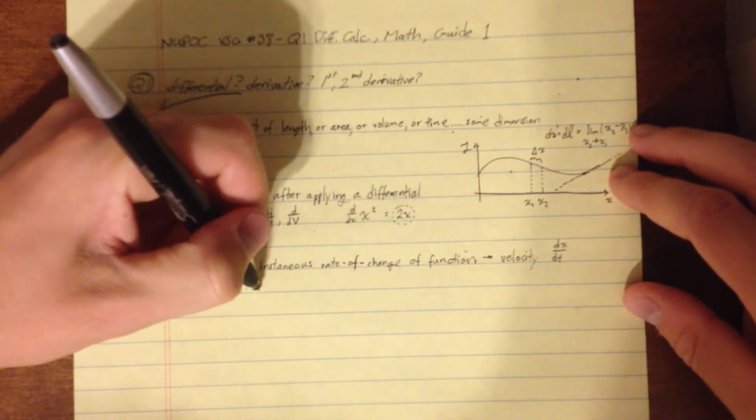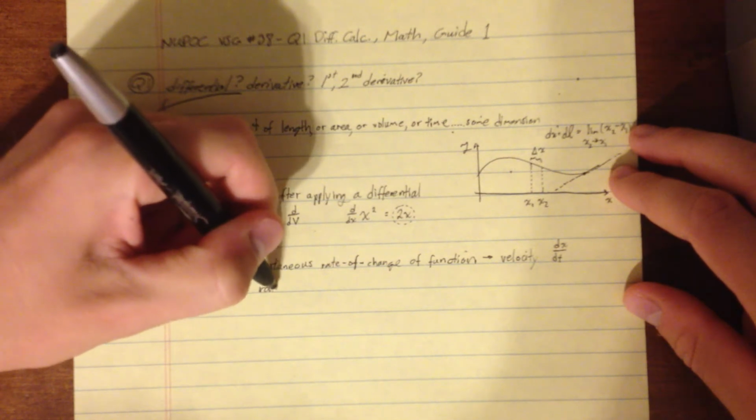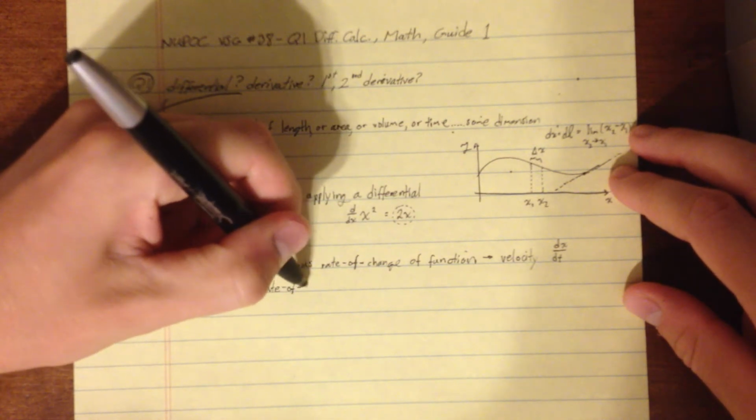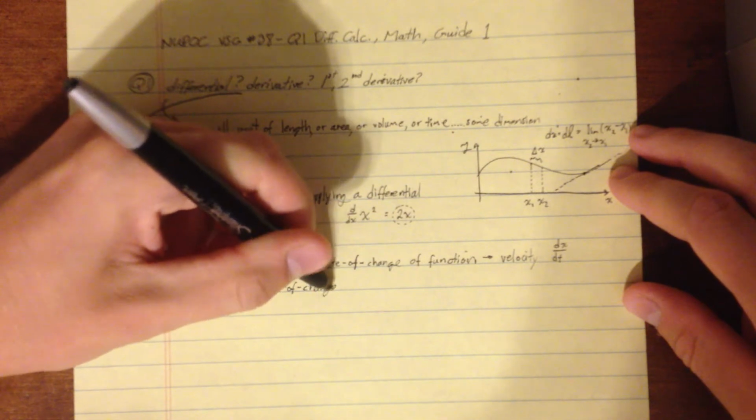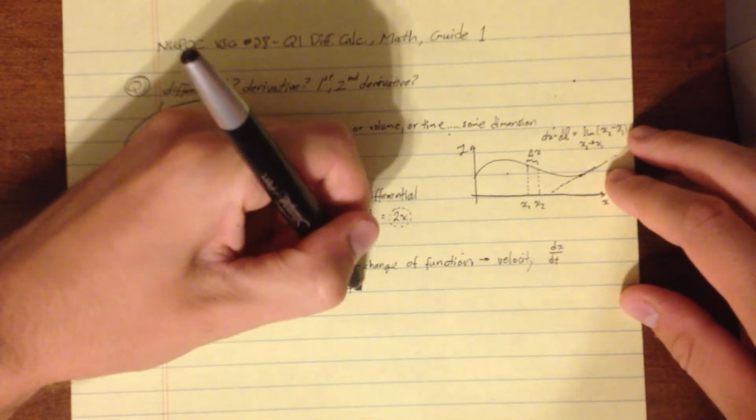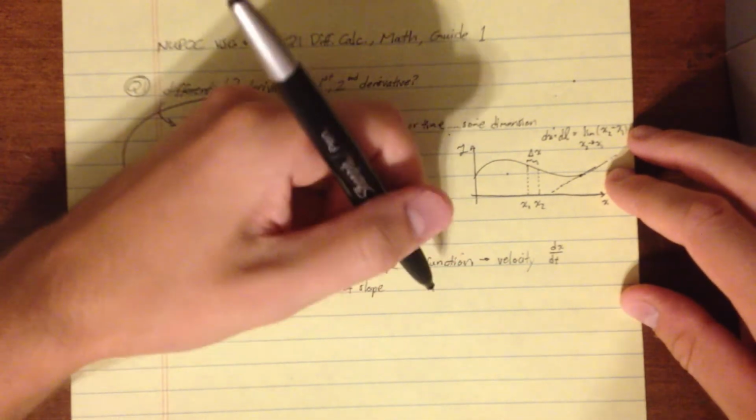And our second derivative gives us the rate of change of slope, or rate of change of velocity.